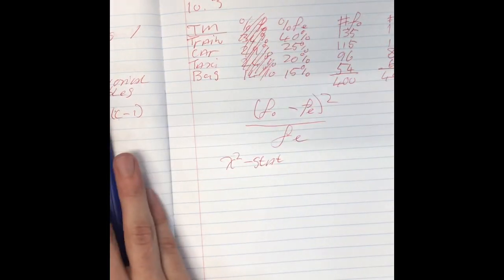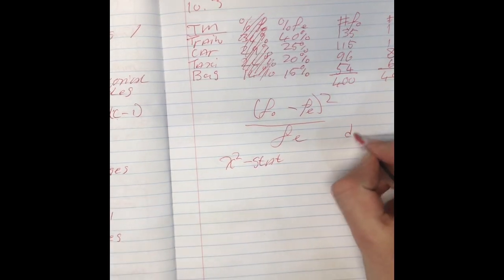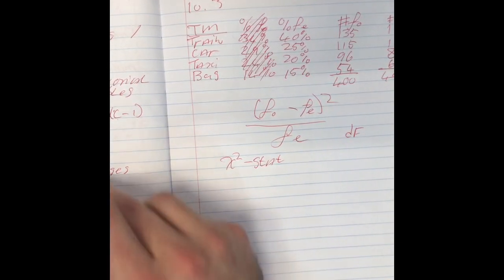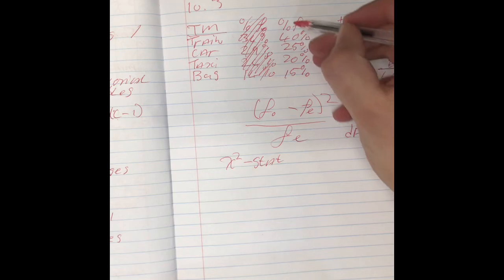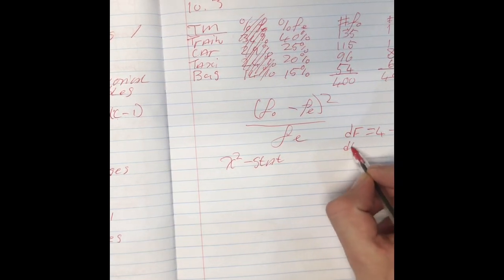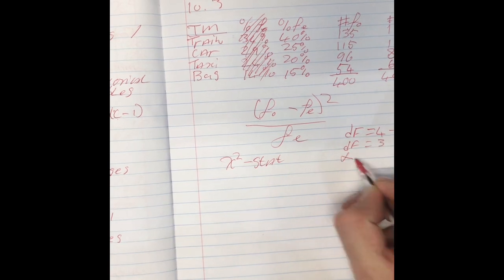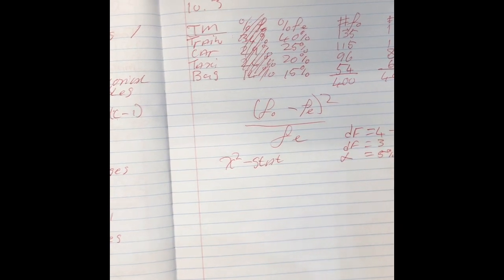So what is different here is our degrees of freedom will be k, number of classes is 4, minus 0 minus 1, because this is user defined. They've given us the expected values, so m is 0, so our degrees of freedom would be 3, and our alpha was stated, and that is 5%. So thereby we can get our critical value and calculate the rest.